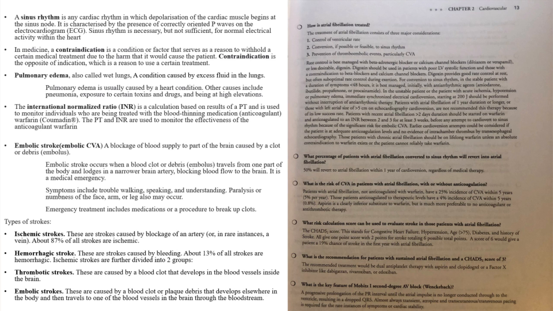Patients with recent atrial fibrillation of more than 2 days duration should be started on warfarin and anticoagulated to an INR. So that's an international normalized ratio. It's a calculation based on results of PT and is used to monitor individuals who are being treated with blood thinning medication. They're used to monitor the effectiveness of the anticoagulant warfarin.